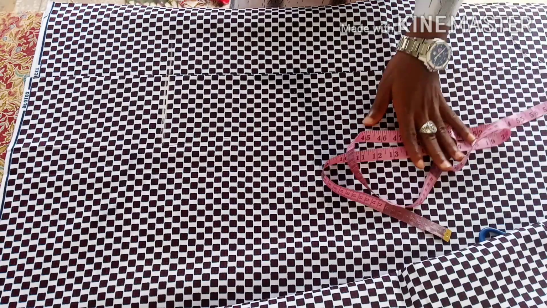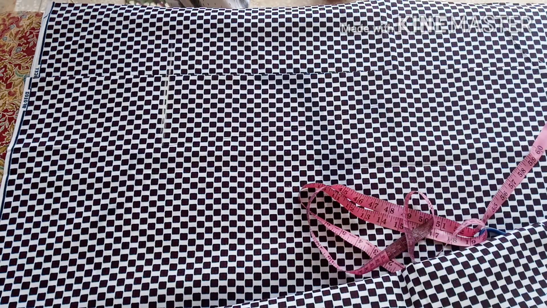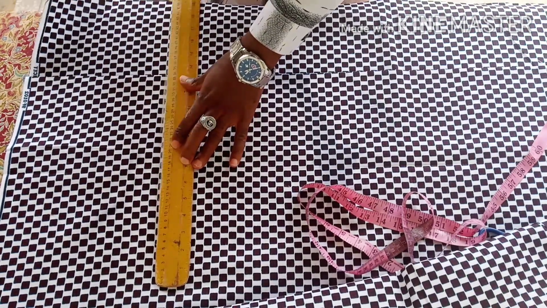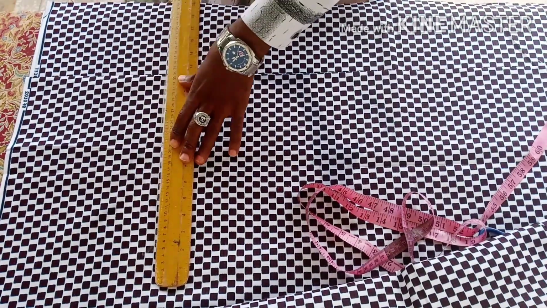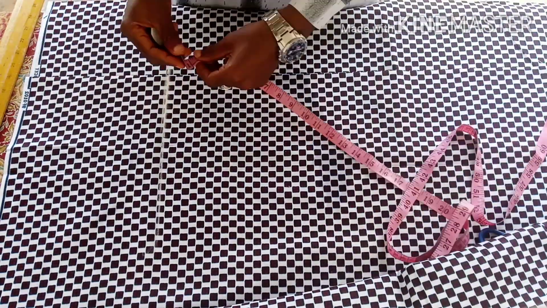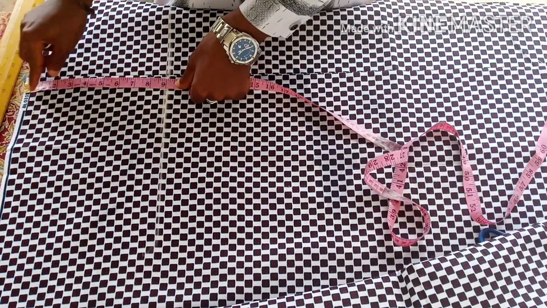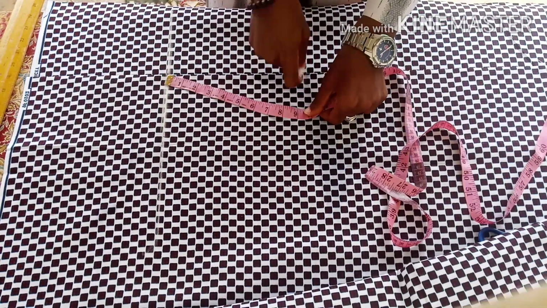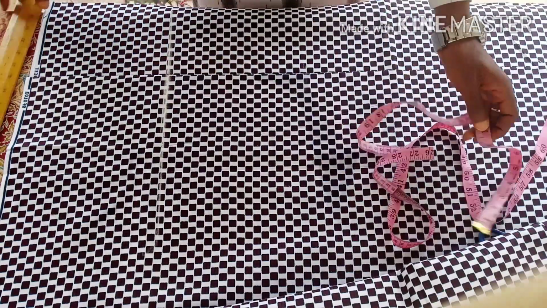16 inches. Then from shoulder to hip is 25 inches. That is to get the hip line. So if you measure it now, it's still going to fall on that 9 inches we normally measure for hip. So measure the same 9 inches downward.